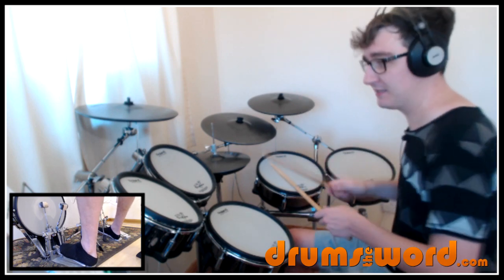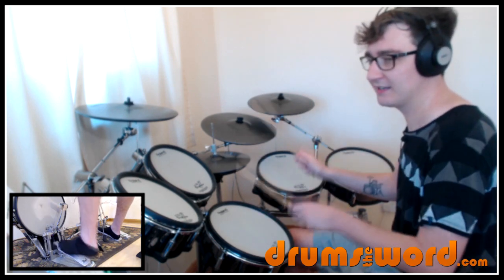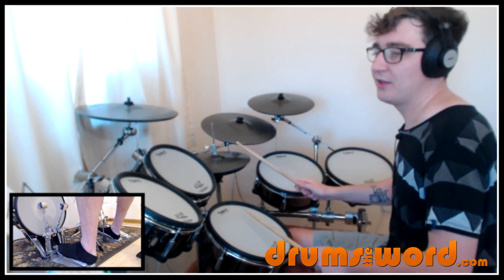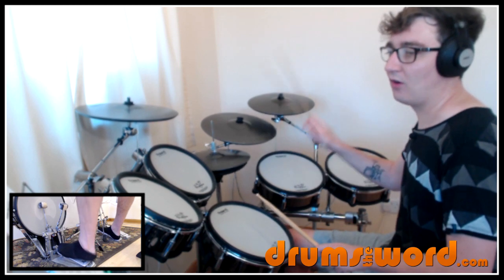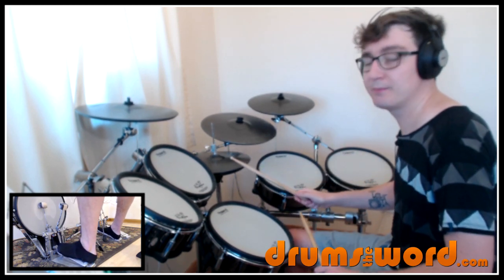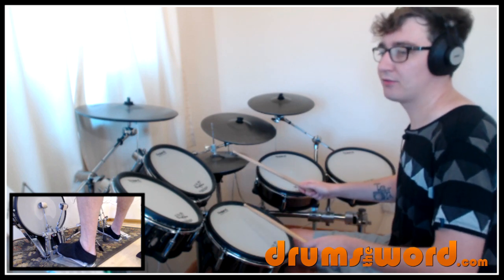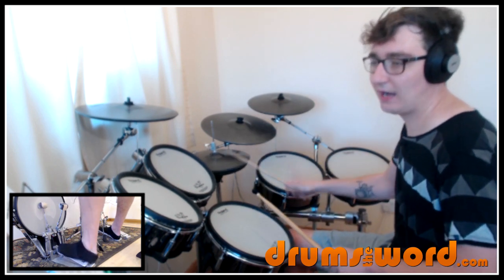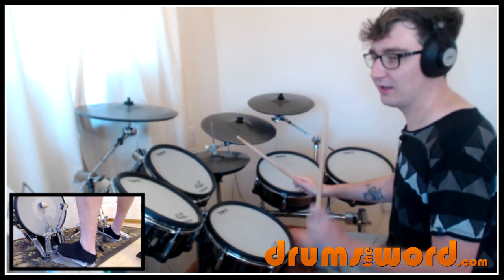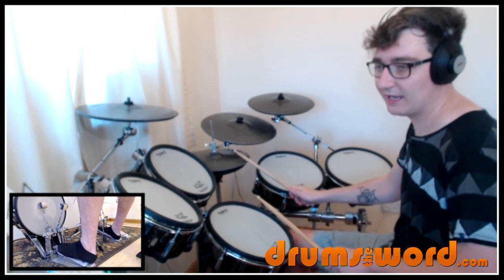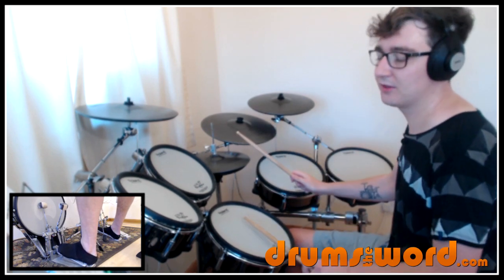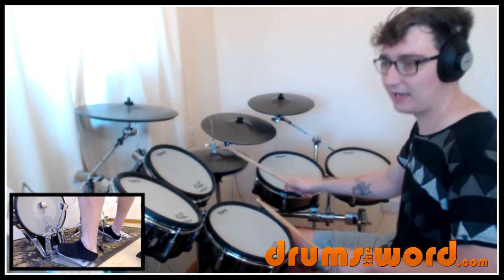So he plays 1 and a 2 E and a, and then skips over 3, and we get 3 E and a 4. It's a repeating idea at the end of each bar, 4 and. But notice the bass drum pumps into it. 3 E and a 4 and. So that first bar, 1 and a 2 E and a 3 E and a 4 and. Even slower, 1 and a 2 E and a 3 E and a 4 and.